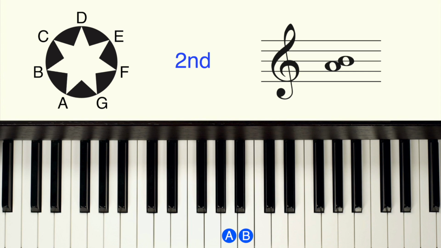Now, for this second, we went from A up one note, but we could also go down to form a second, A down to G. And as you can hear, seconds are pretty dissonant, they clash. But here comes a third.